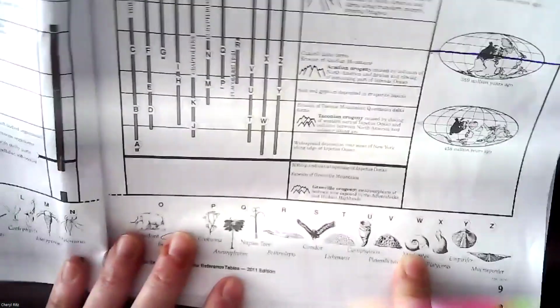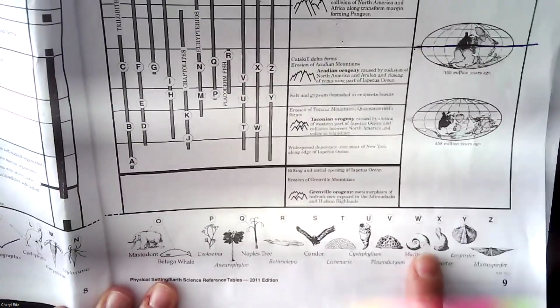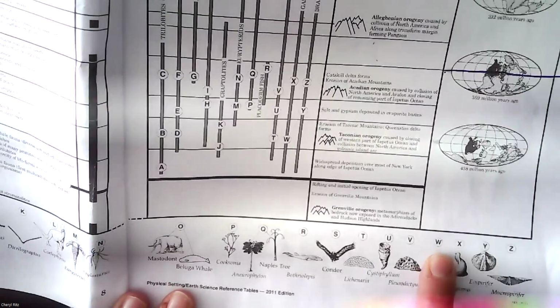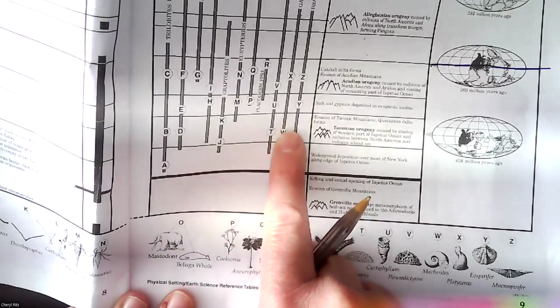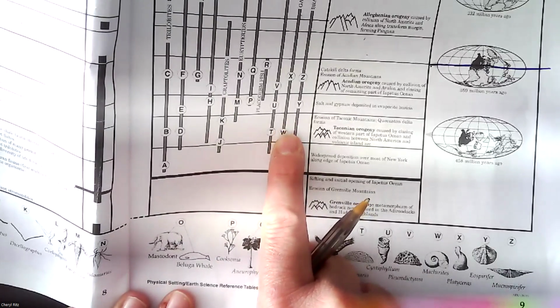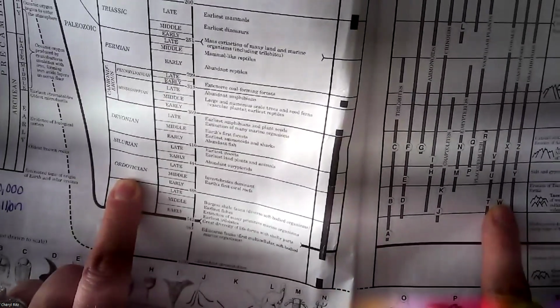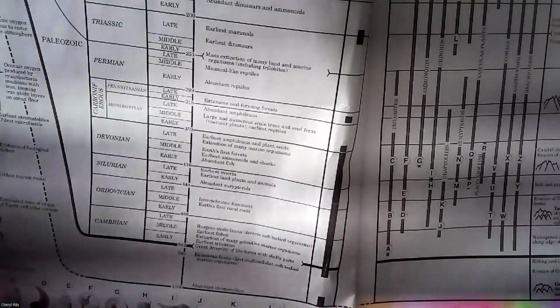So the question is asking you where in New York State we'd find this. But before we do that, we need to know when this guy lived in New York State. So we check out that W lived in New York State right there. Only this little circle is when W was around in New York State. That W, if we follow it over, was during the Ordovician time. So again, what I did is I found W, went over, and it's from the Ordovician. Now that tells us when, not where.